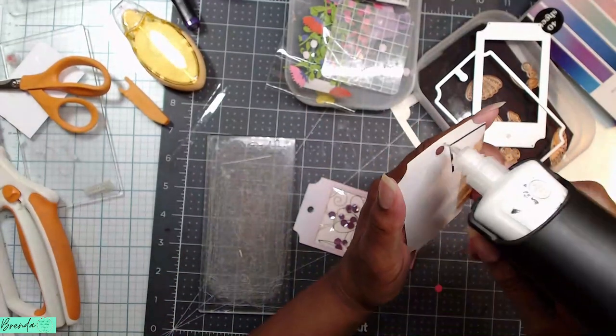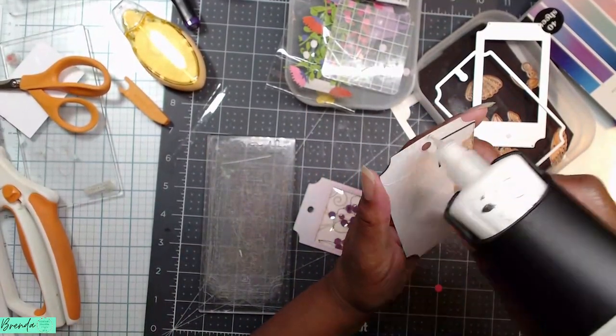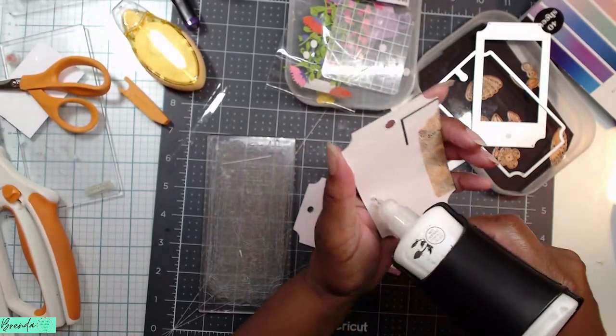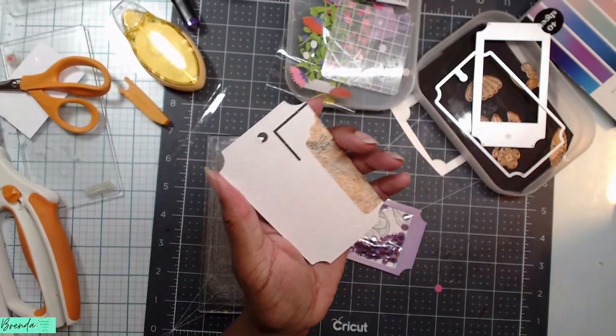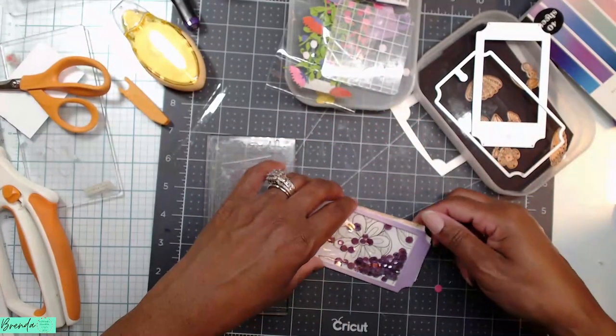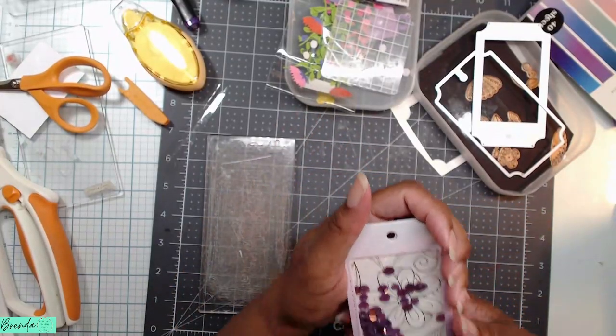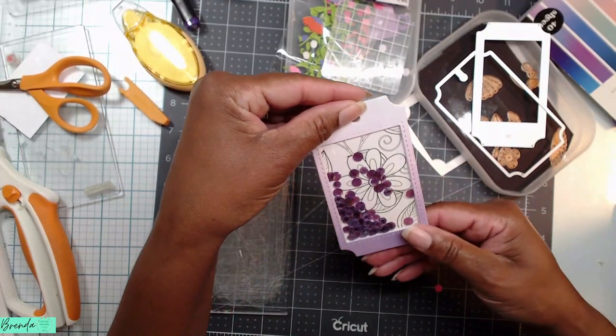I didn't turn it the right way, so that was my mistake. I didn't notice it when I was gluing it on. The white wasn't showing. So let's glue this one on. This is a pretty substantial tag.